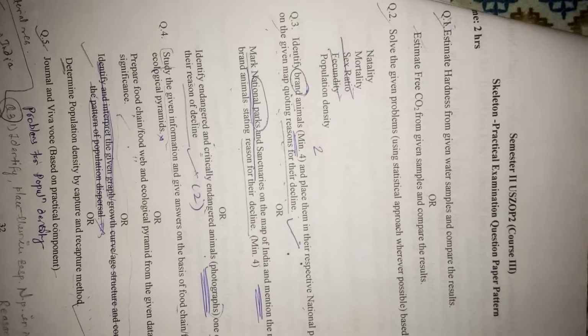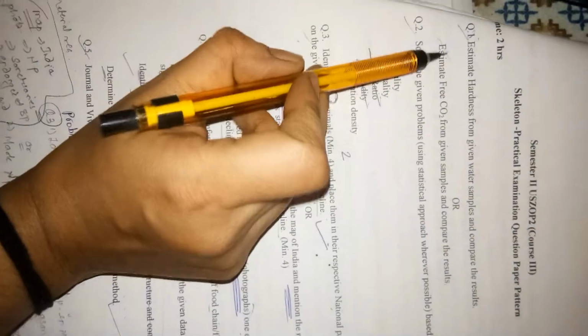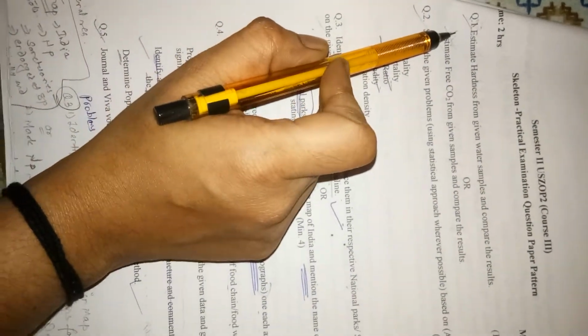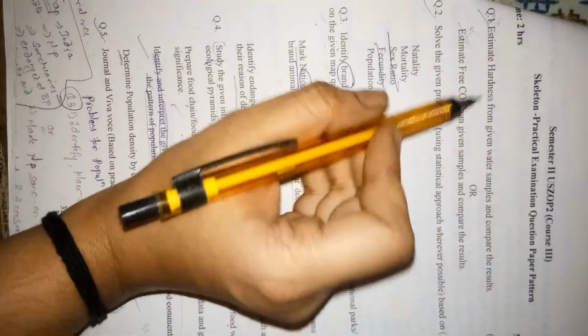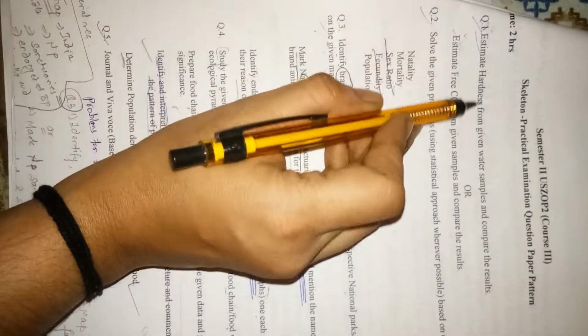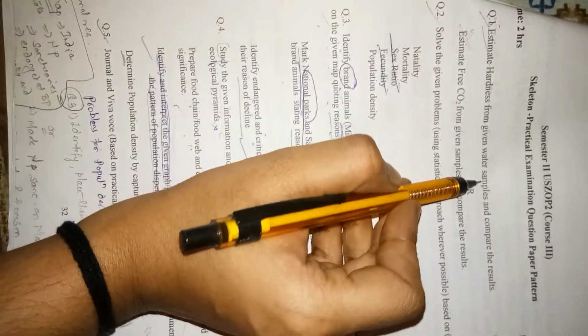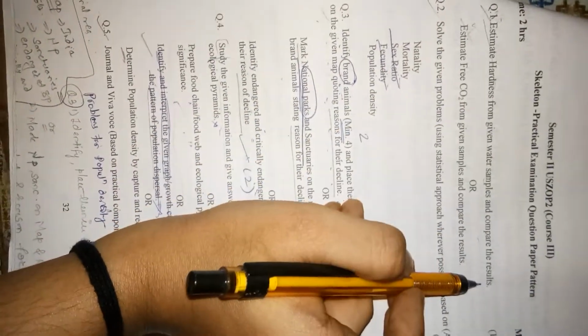So today I will be explaining the skeleton practical examination question paper pattern. The time is 2 hours and marks are 50. Question number 1: whenever you are preparing for practical, you have to prepare question-wise, because you get a question paper and you have to perform the experiment. Question number 1 is, estimate the hardness of given water sample and compare the results.